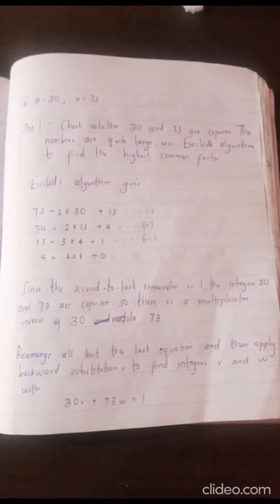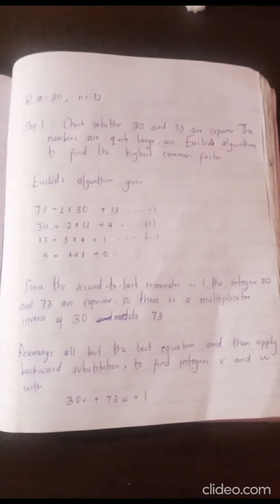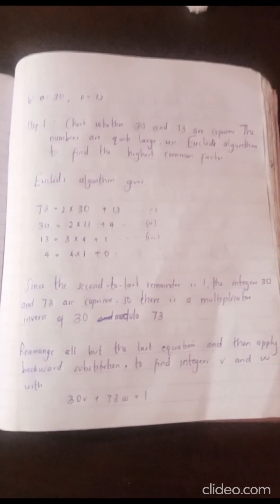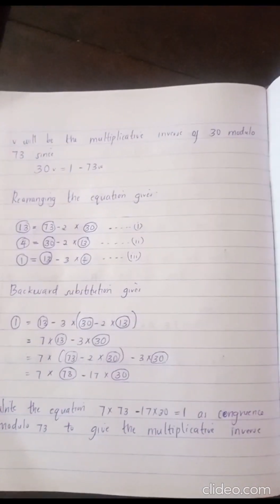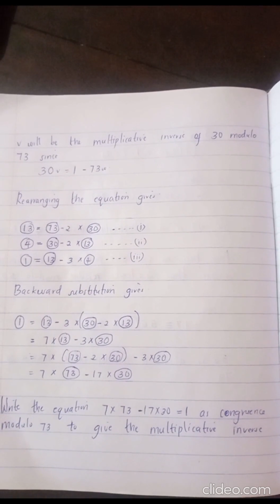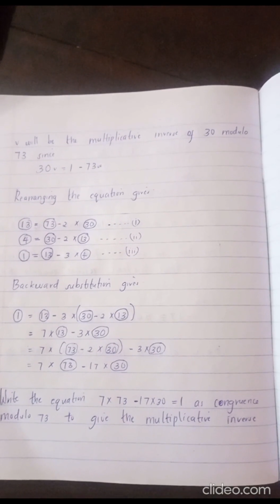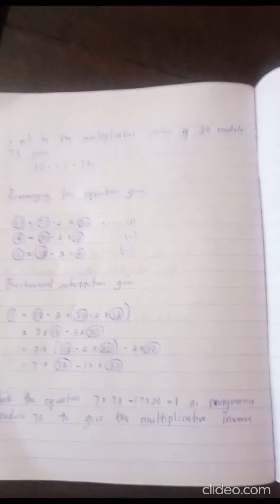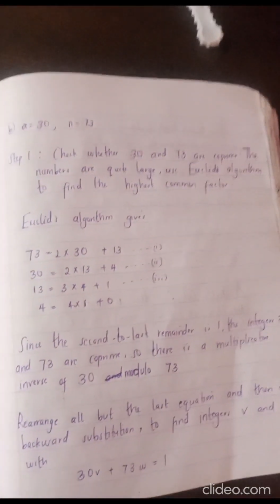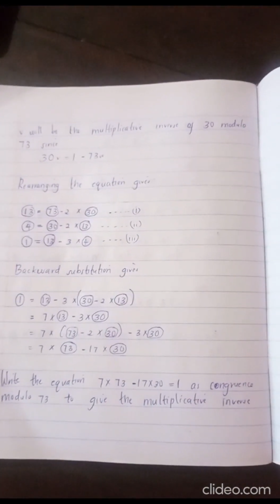Rearrange all but the last equation and then apply backward substitution to find integers v and w with 30v plus 73w equal to 1. v will be the multiplicative inverse of 30 modulo 73 since 30v is equal to 1 minus 73w. Rearranging the equation gives these ones, from the previous equations from Euclid's algorithm. So you need to rearrange them. After rearranging them, we do a backward substitution, and we get this.